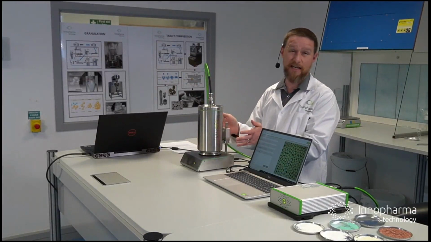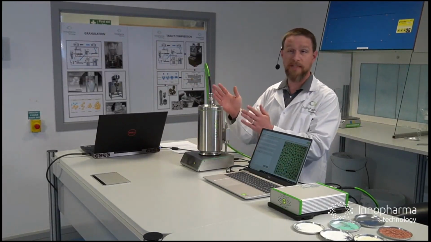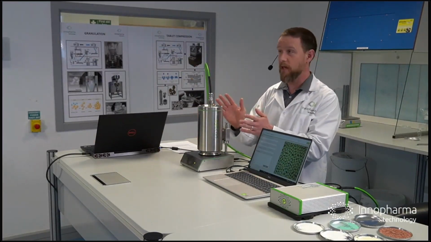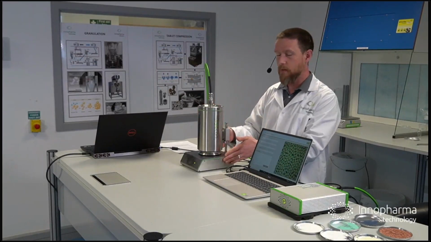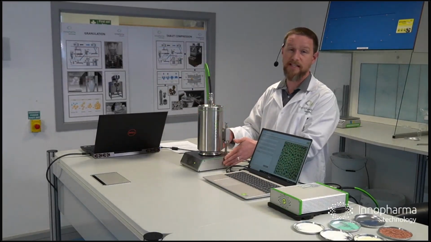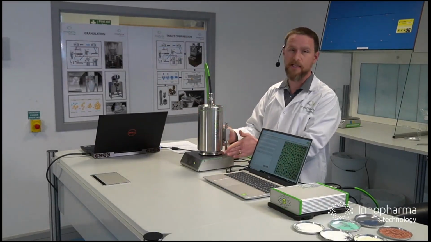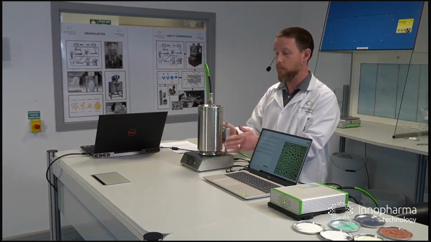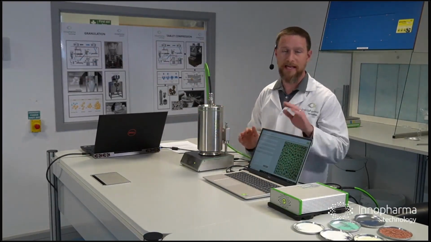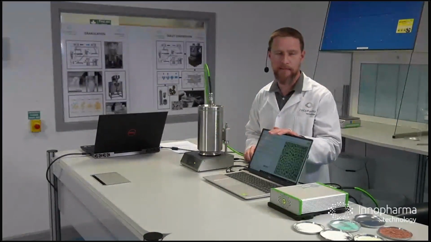So you can use this in an analytical lab as well. Maybe you have downtime on your equipment or it's been serviced, etc. You can fit it with this automated sample presentation stage and take static images much the same way you would with a digital microscope. And that reads out to our software here again, iPass.